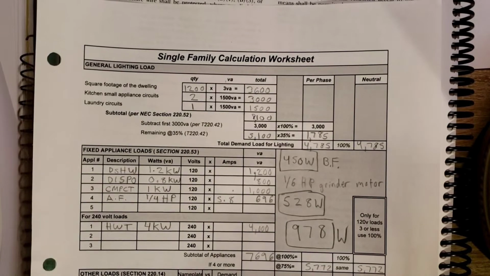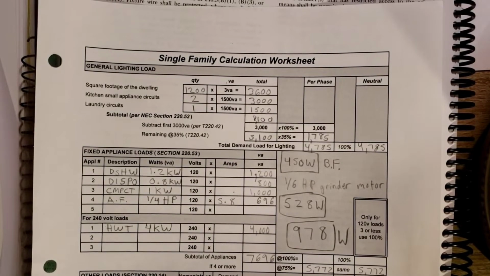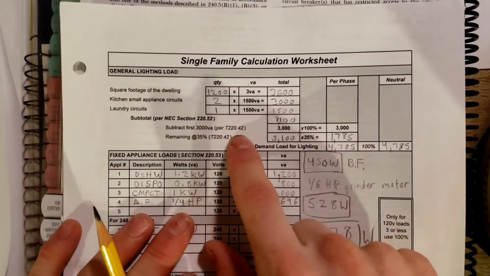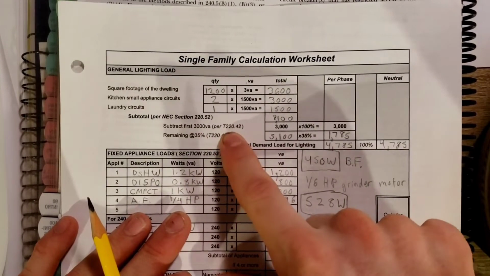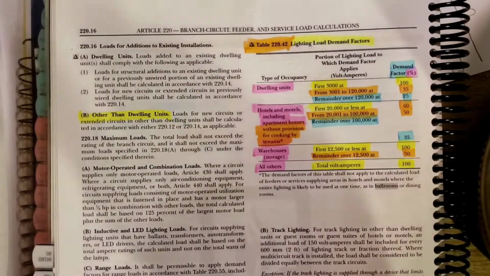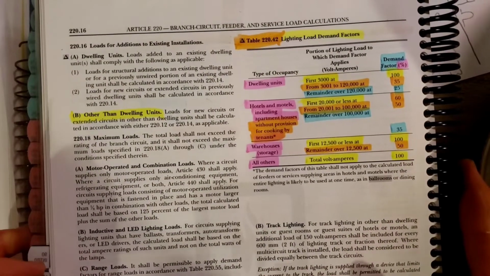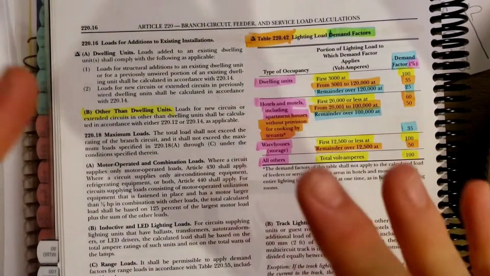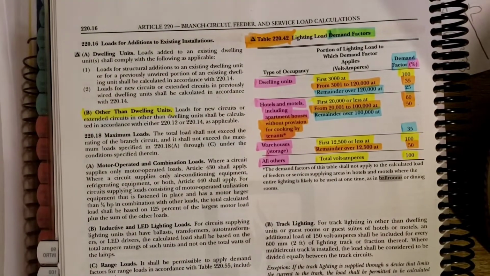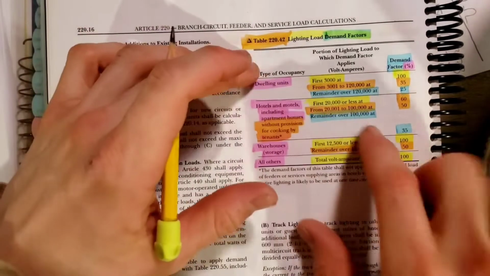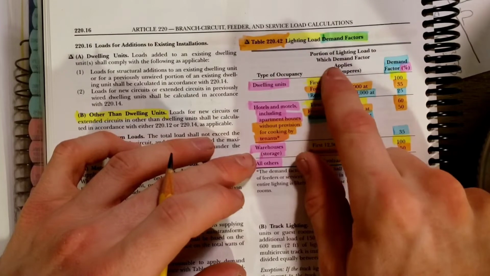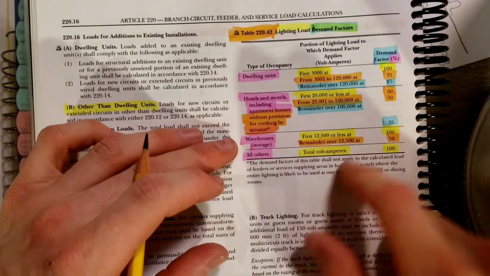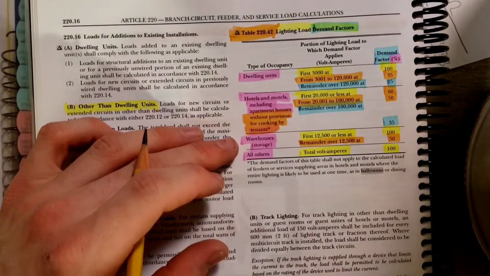Okay, so now let's go into the code book a little bit. Let's kind of talk about why we're doing some of these things. Start from the very beginning. We're going to go to that why subtract 3,000. So we're going to go to table 220.42. So here are your demand factors. Demand factor is simply saying you're taking a percent off. And oh gosh, I always like to highlight my demand factors blue. I almost missed that. Okay, so it tells us the type of occupancy, portion of lighting load to which demand factor applies in volt amps. And then here's our actual demand factor or a percent off.